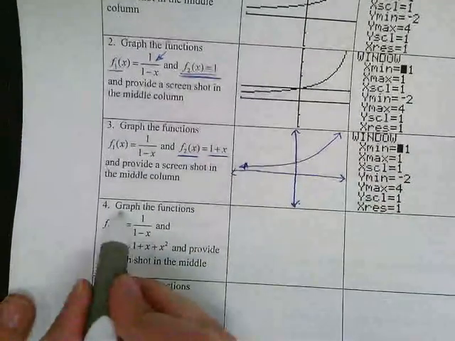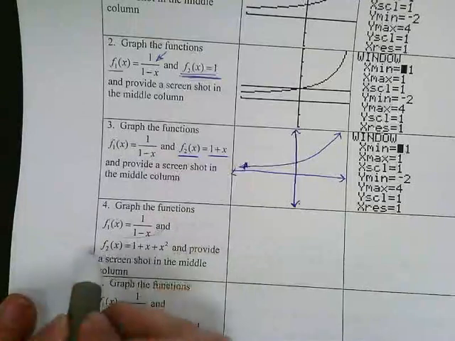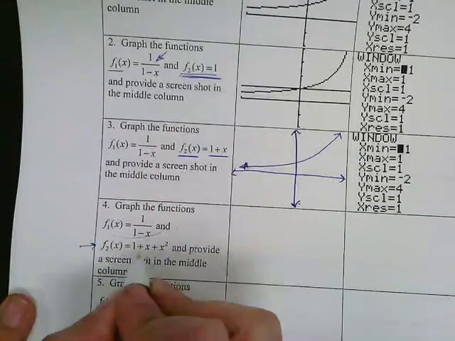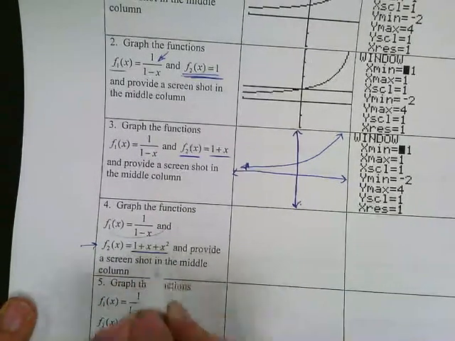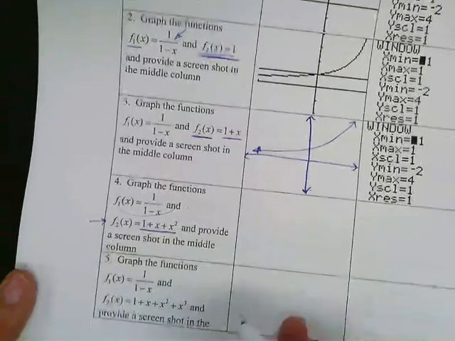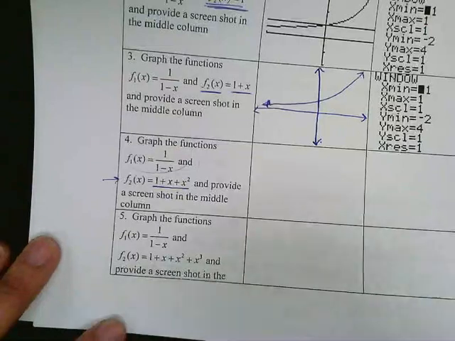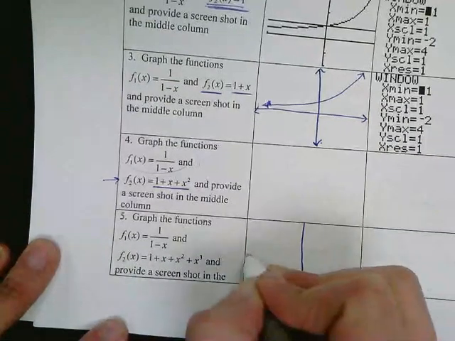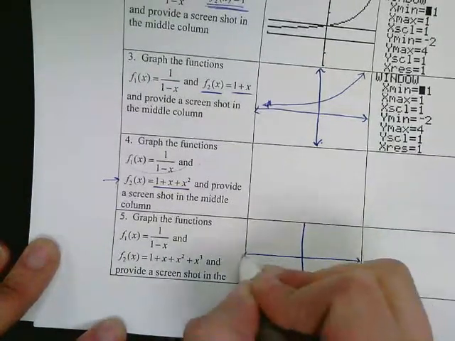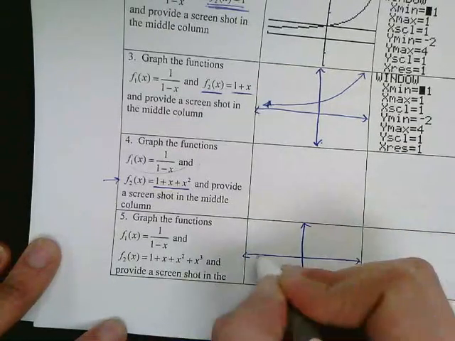So next, for graph number 4, we're going to keep f1, but what are we doing to f4? We're going to add 1 plus x squared. And we're going to keep doing it, and we're going to add 1 plus x squared plus x cubed, keeping in mind that this original function is still graphed as f1.